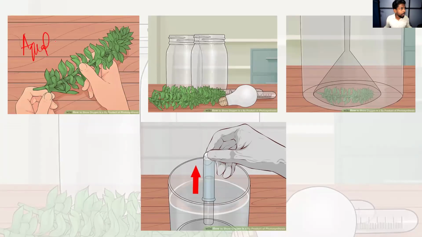Aquatic plant. Now you may ask, sir, why are we taking the aquatic plant? Because there are 6 practicals in your unit number 2. Out of those 6 practicals, for 5 practicals we took terrestrial plants. For the last practical, we are taking the aquatic plant.